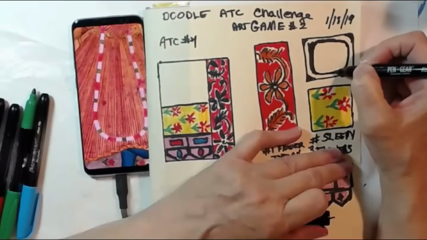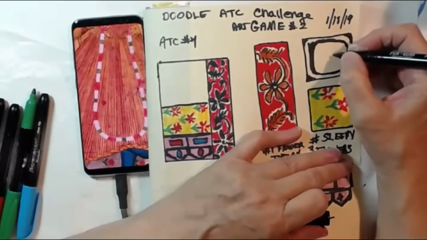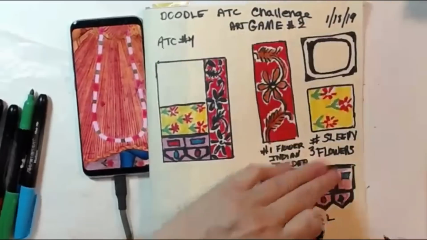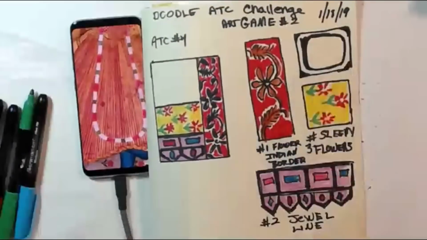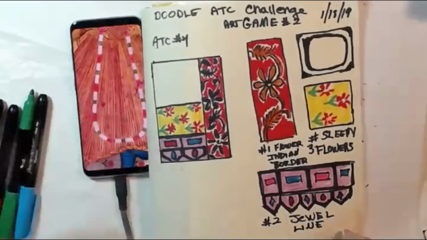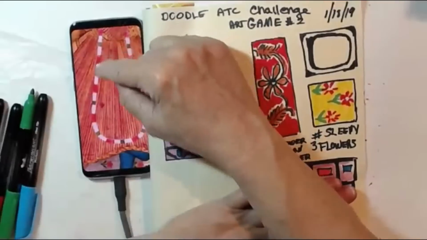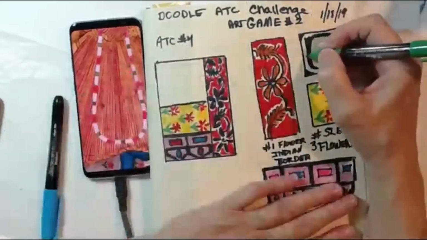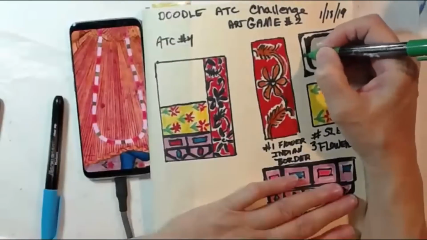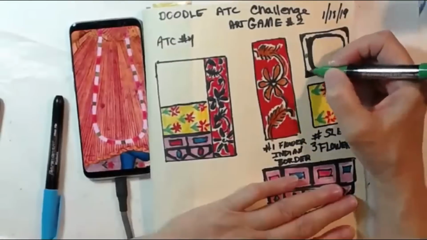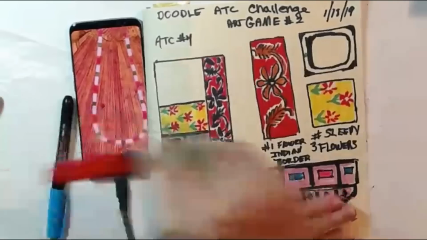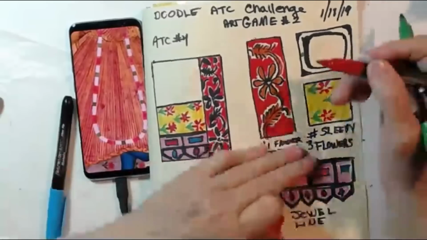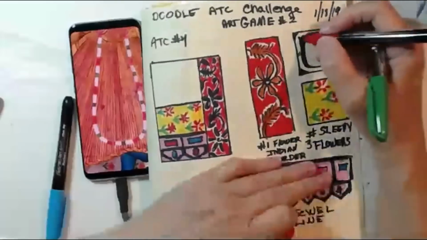Now this space in the center will be number 5 over here, so I'm going to leave it blank. But what we have are red rectangles with little green squares. Actually, I think I'll make them red.